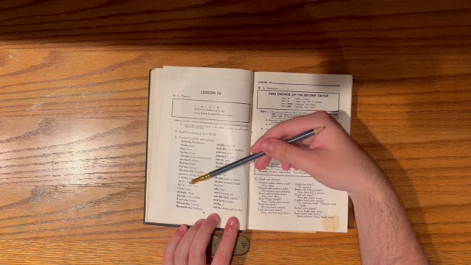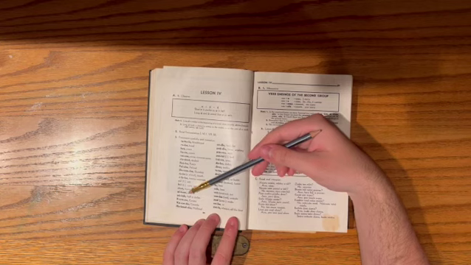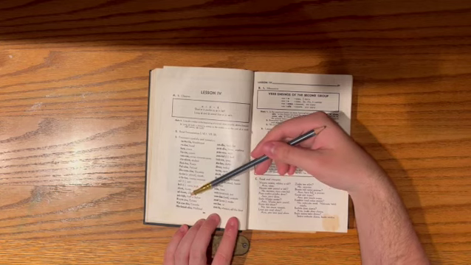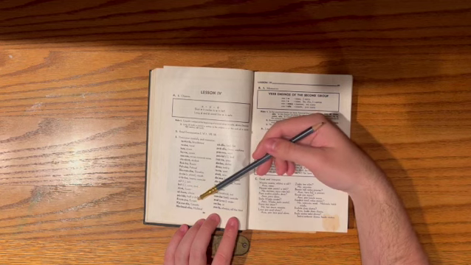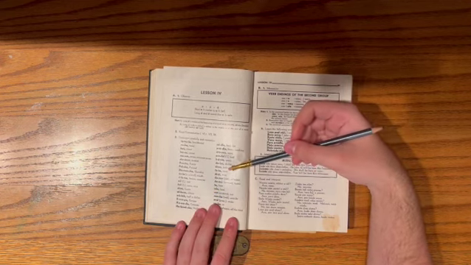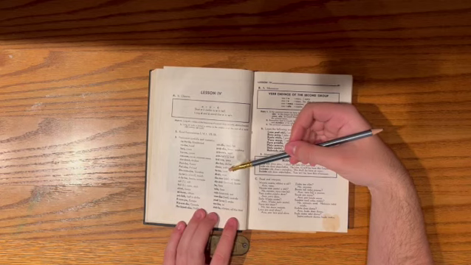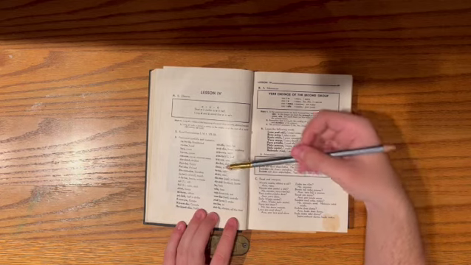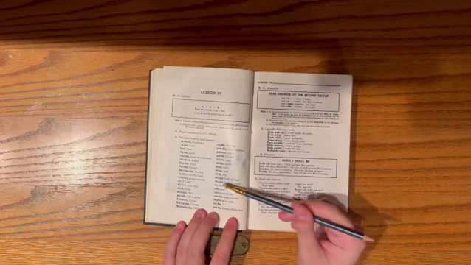Sůl, salt. Dům, a house. Půlák, a fifty. Dnes, today. Tu, zde, here.